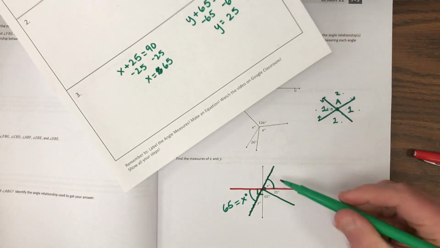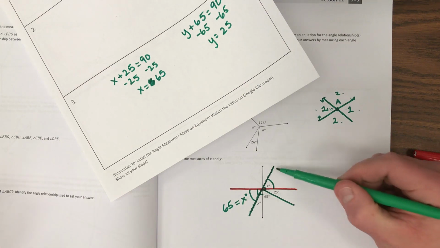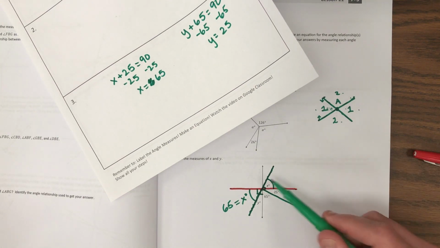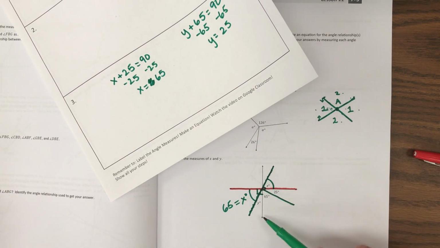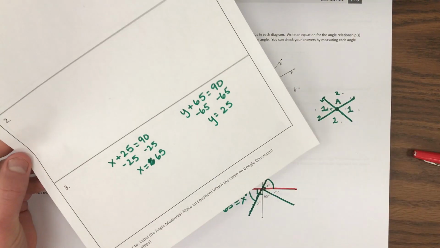Since this diagram didn't give us any letters to work with, any points on the lines so that we could call our angles angle ABC or angle DEF or whatever, then just solving for x and y is good enough on these questions.